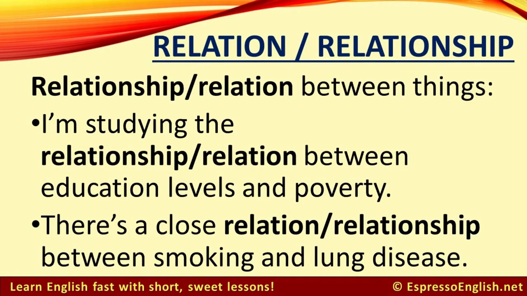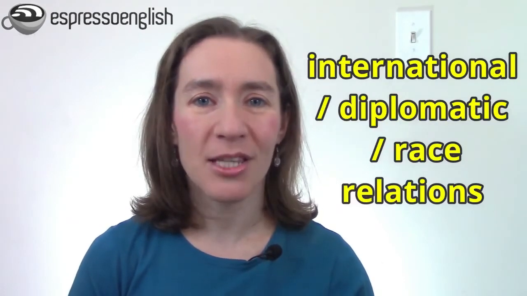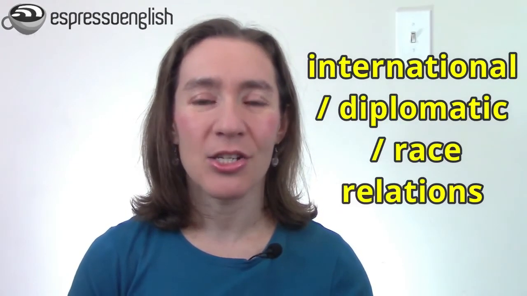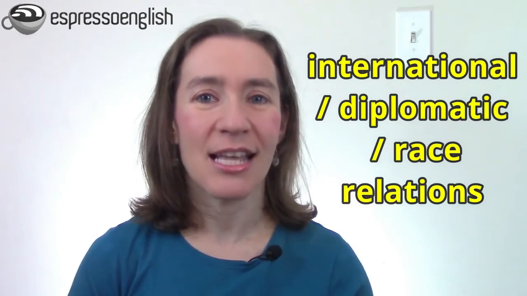For example, I'm studying the relationship between education levels and poverty. Or you could say the relation. There's a close relation or relationship between smoking and lung disease. Now the word relations, plural, is used with general connections in a specific category. So we typically say international relations, diplomatic relations, race relations, and so on.